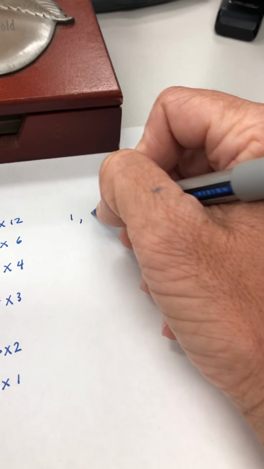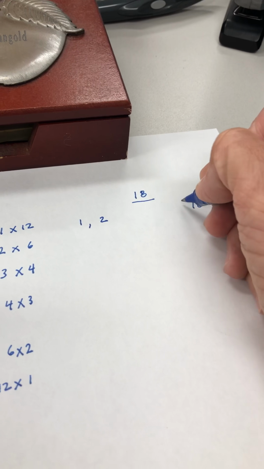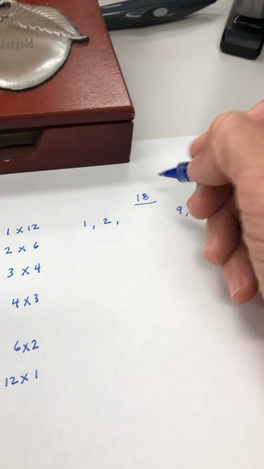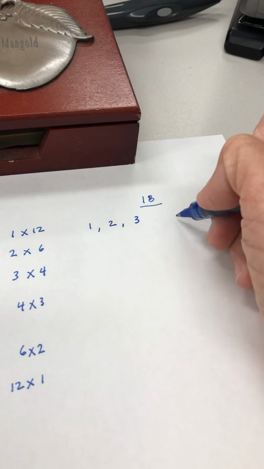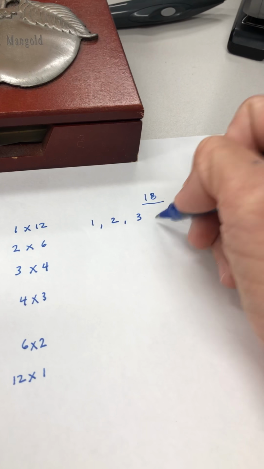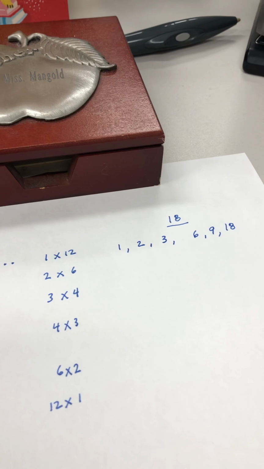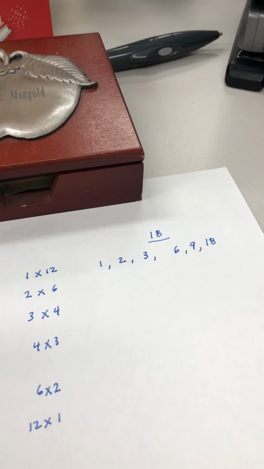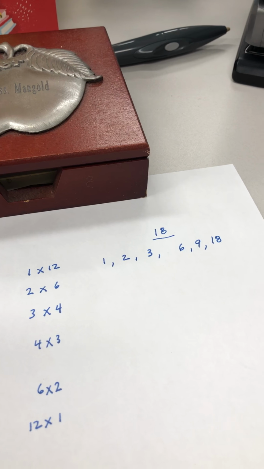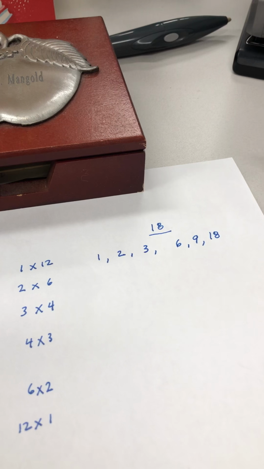It's an even number, so we're always going to have 2. So 2 times 9, 3. 3 goes with 6. 4, if I skip count my 4s, 4, 8, 12, 16, 20. That skips over 18, so that won't work.